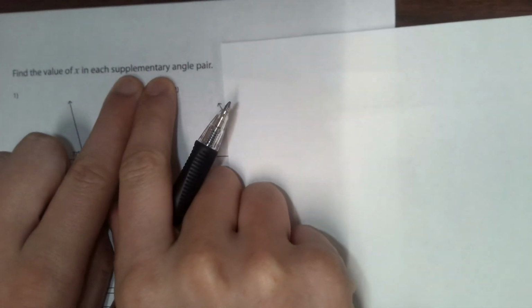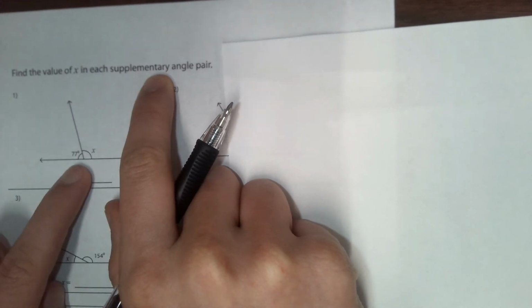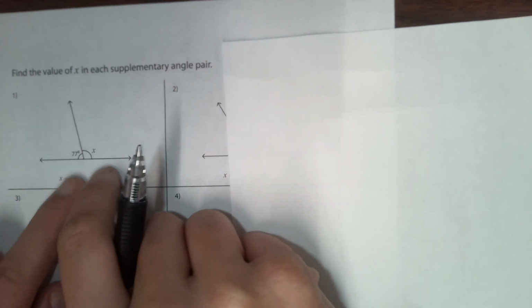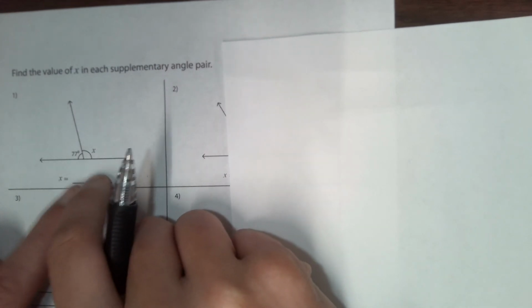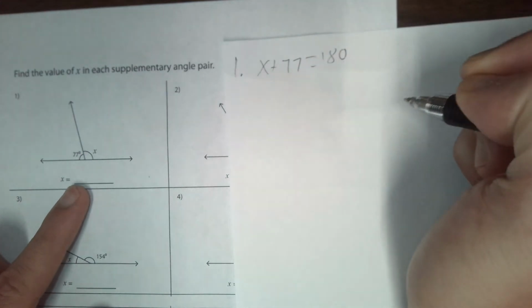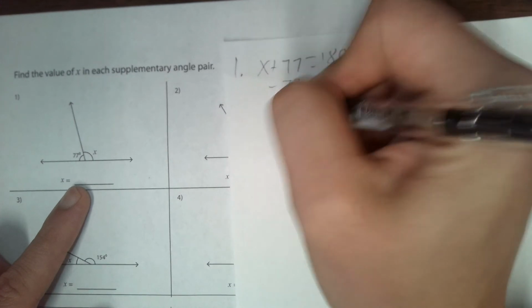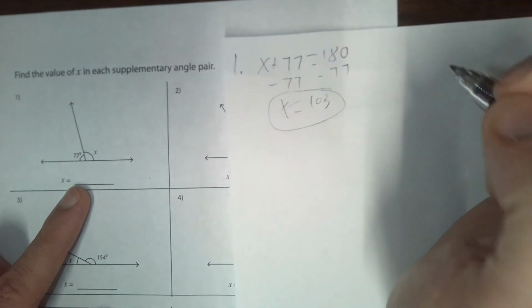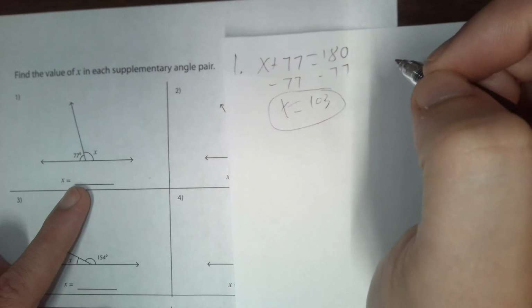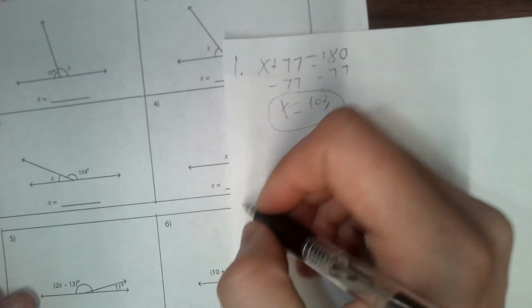Okay, now if you're back, on this side we're going to do supplementary angles. They're going to add to 180 degrees. They make a straight angle, which is a 180 degree angle. So it's the same thing as the other side, but this time you're going to set it up so that it's equal to 180. So we have x plus 77 equals 180, minus 77 from both sides, and x is 103. All right, so if you want to pause here, do 2, 3, and 4, that's a good idea.